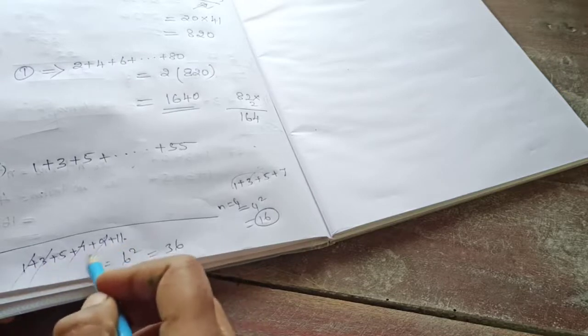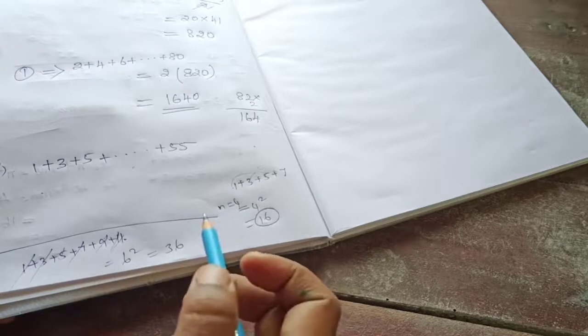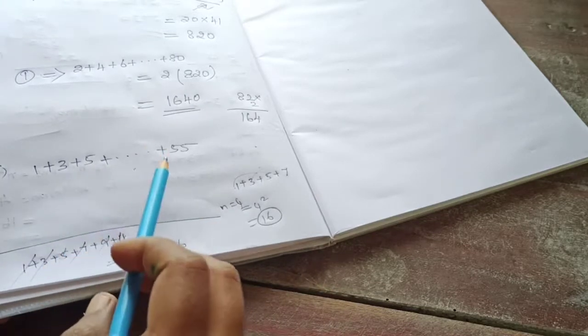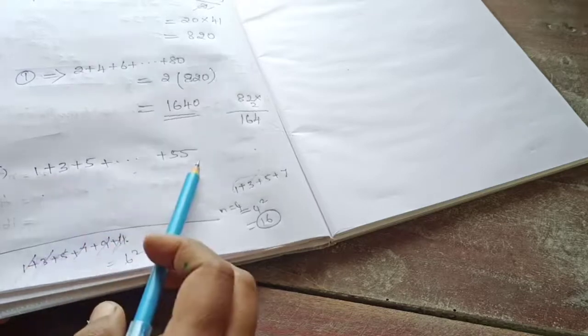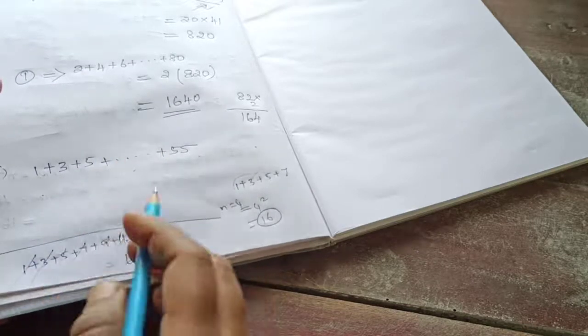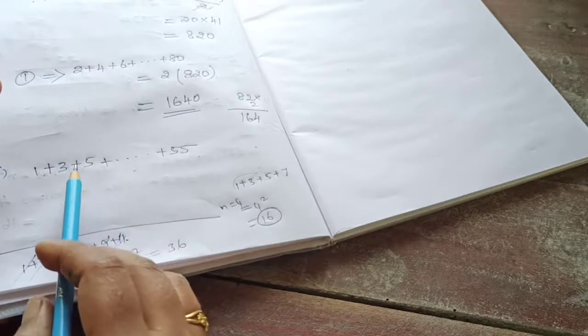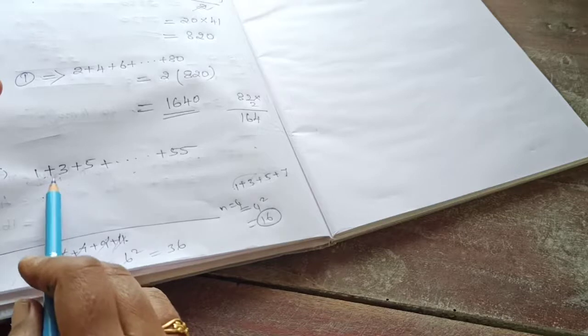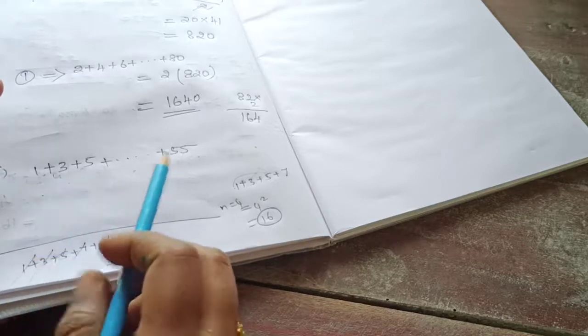So 20 and 30, 36. Got it, students? The only thing is you need to count the number of terms. From 1 to 55, how many odd terms will be there? This is also an AP, correct? Because it has a common difference: 3 minus 1 is 2, 5 minus 3 is 2. So you can use the AP formula here.